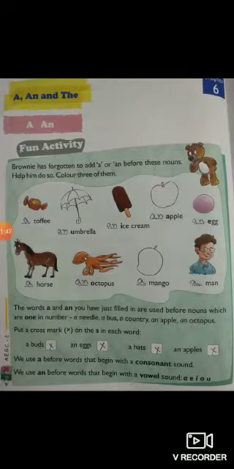Brownie has forgotten to add a or an before these nouns. Help him to do so. Color three of them: a toffee, an umbrella, an ice cream, an apple, an egg, a horse, an octopus, a mango, a man. Students, I will tell you in every word. The first word, toffee, begins with the letter T. T is a consonant, so I have put a before toffee. Umbrella begins with the letter U, that is a vowel, so I have put an before umbrella.